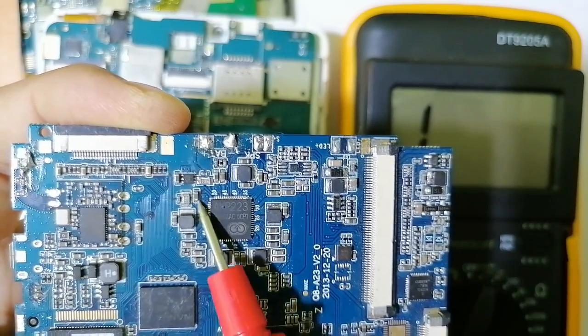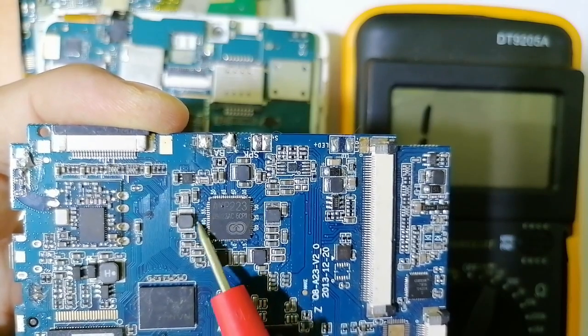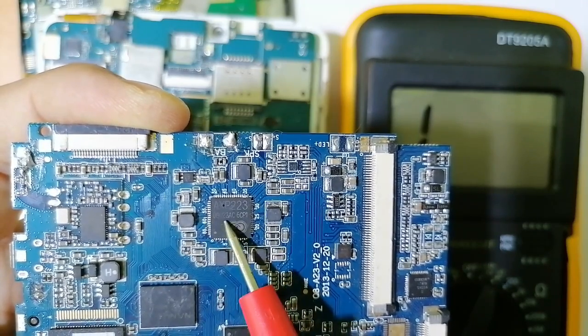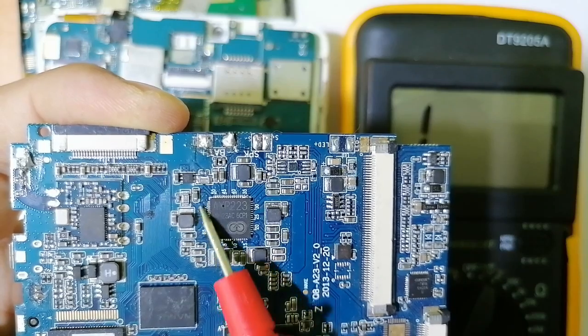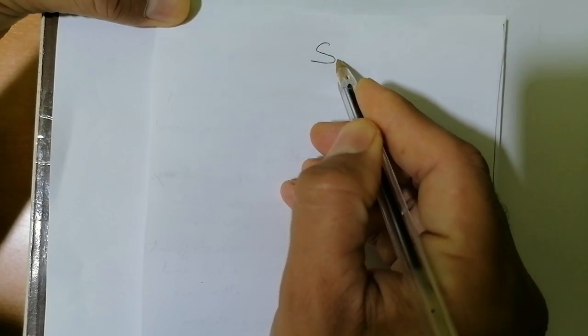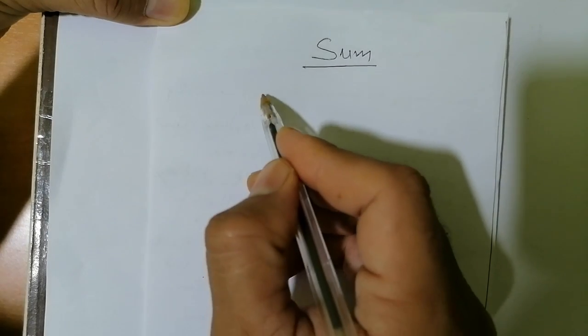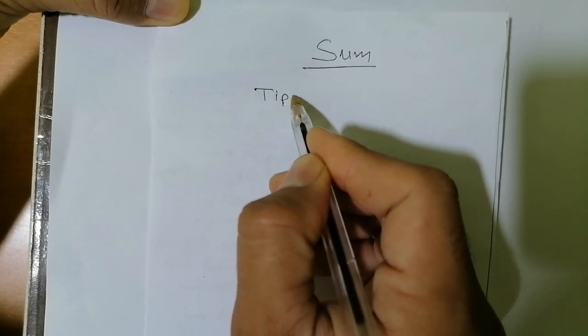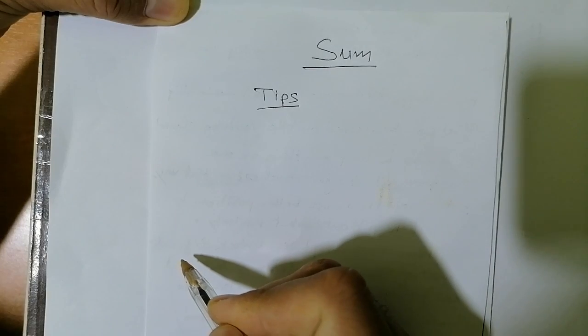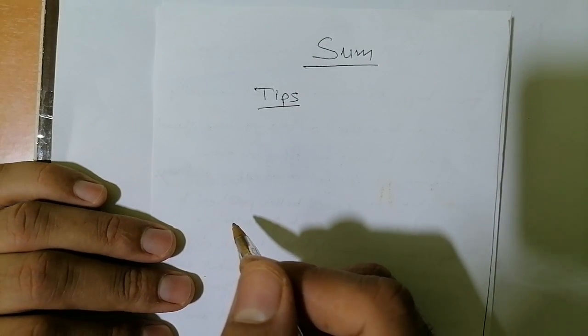But if the inputs are missing, or one of the inputs is missing, it means the IC is not the bad component. You should troubleshoot your inputs. So let's summarize what we have seen in this course, and of course I will give you some very important tips. So let's begin with symbols.